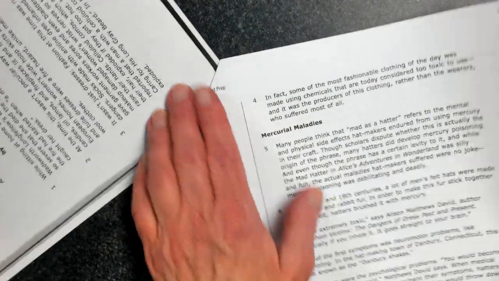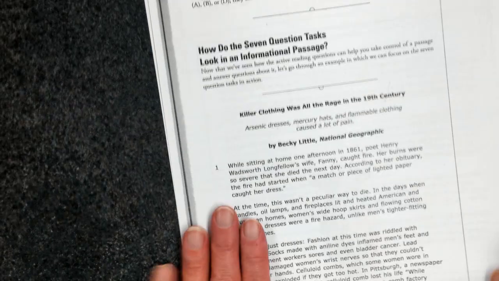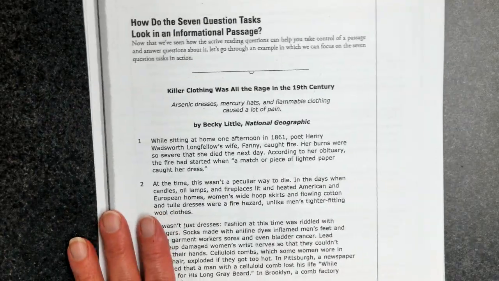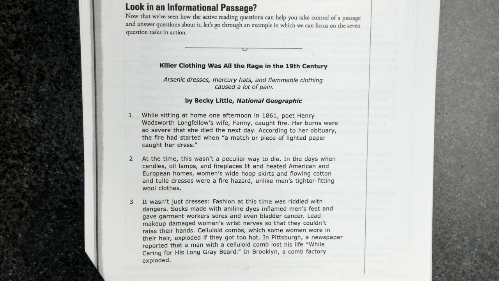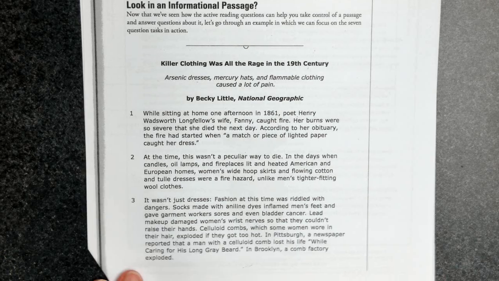Okay. I apologize. This was my fault. We just have to read this one aloud. Mine's upside down. I know. Everybody's is upside down. So, my apologies.